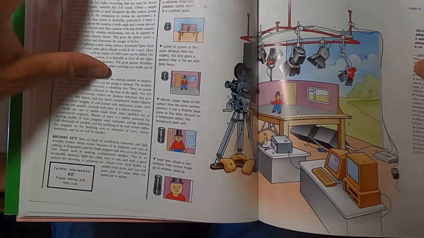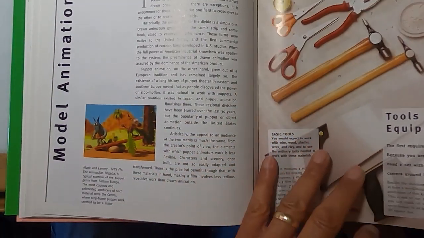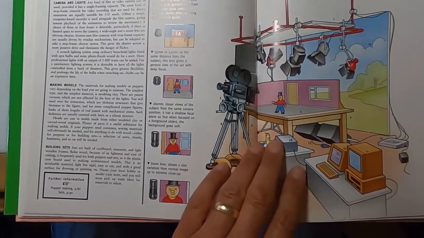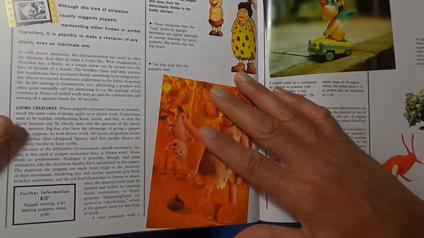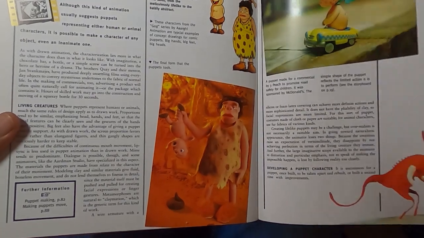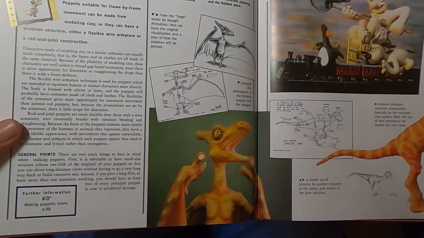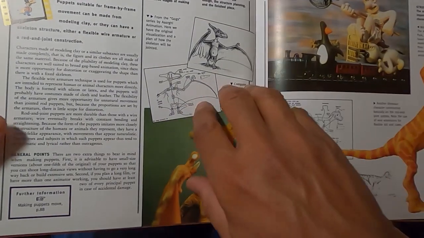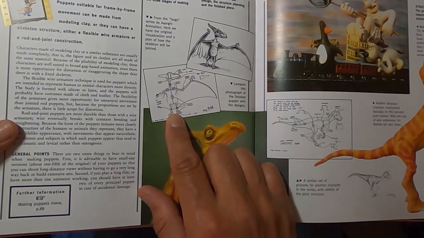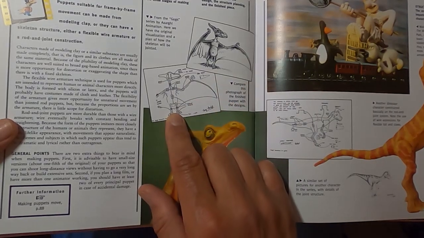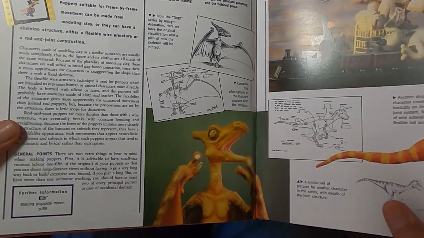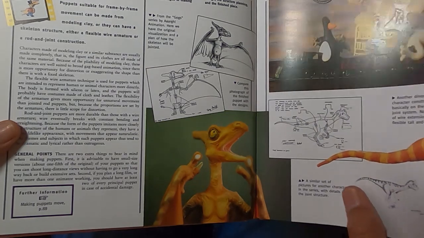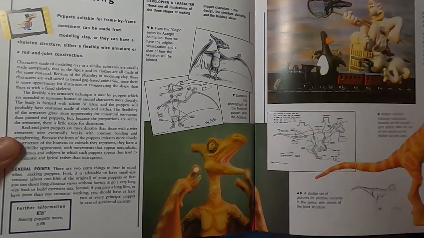This is for when you're doing your puppets, model animation. You build a puppet, build a set, and then start doing your stop motion, making your puppet. Usually a metal skeleton inside. It's a fascinating thing. If you ever see the movies King Kong or Mighty Joe Young or any of the Ray Harryhausen movies, this is how they're done.